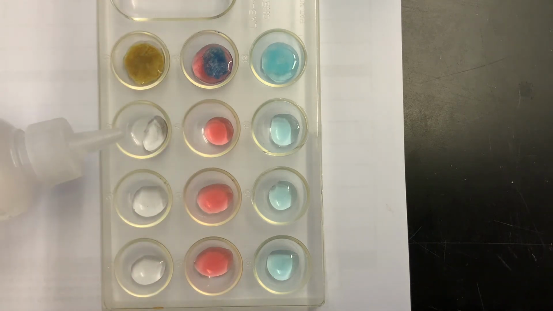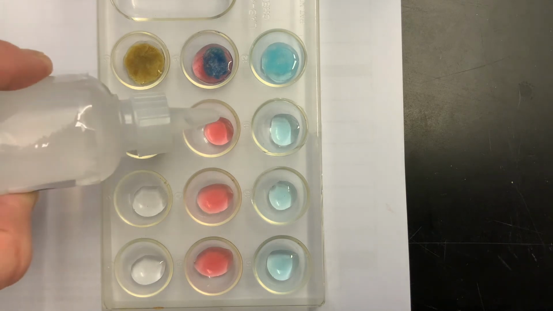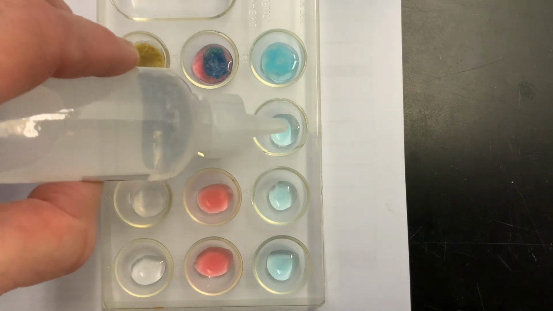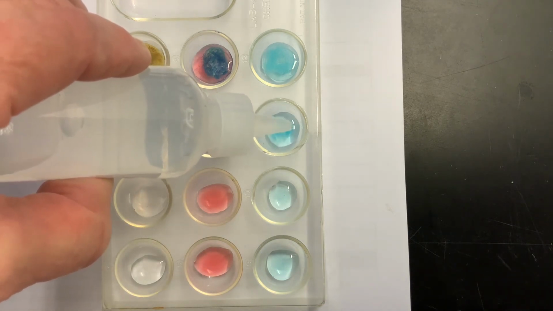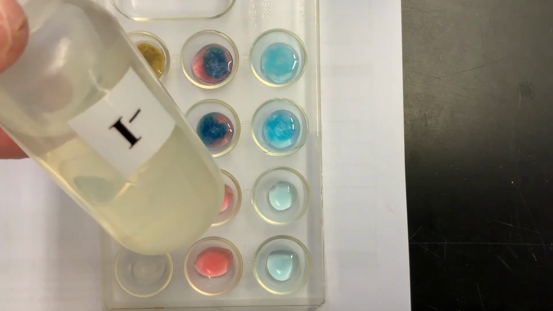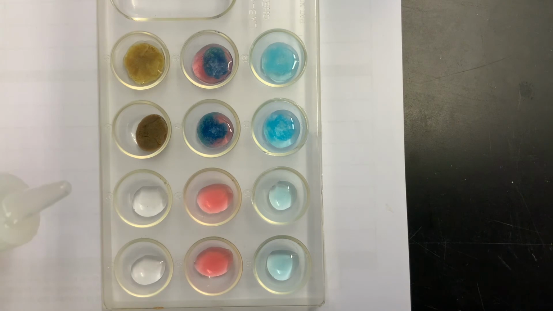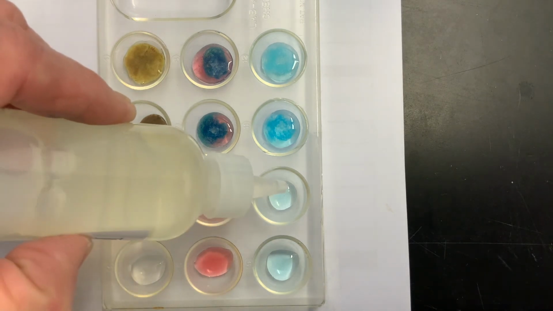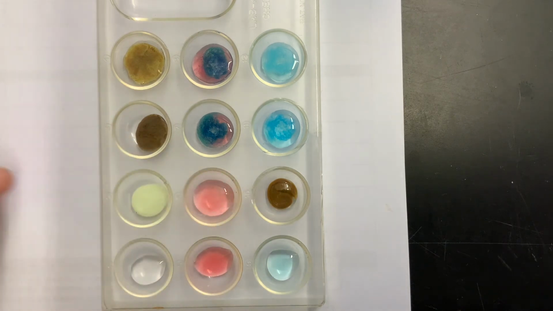Now hydroxide added into the silver, producing a brown precipitate, into the cobalt, a blue precipitate again, and into the copper, the hydroxide will also make a little more vibrant blue precipitate. Now the iodide ions: the iodide added to the silver will produce a cream yellow precipitate. Not too much appearing with the cobalt, and now a brown precipitate with the copper ions.